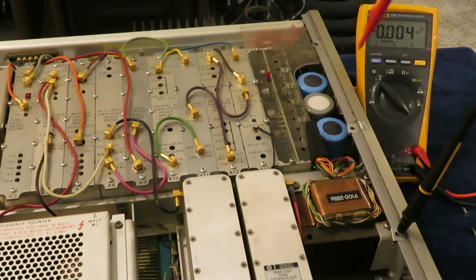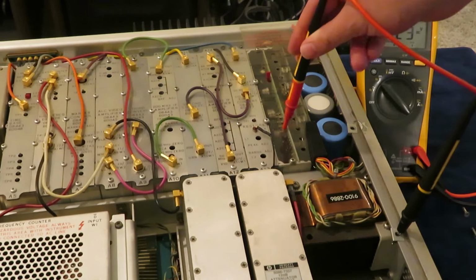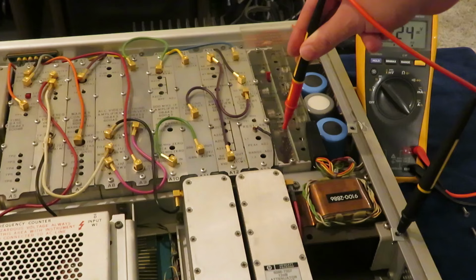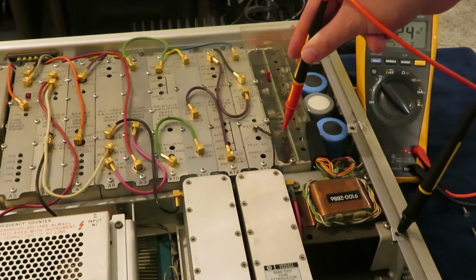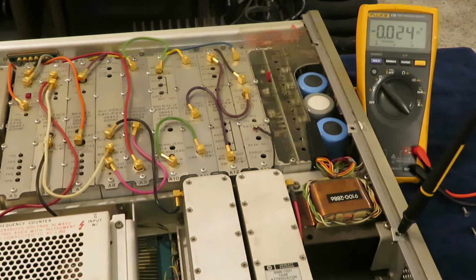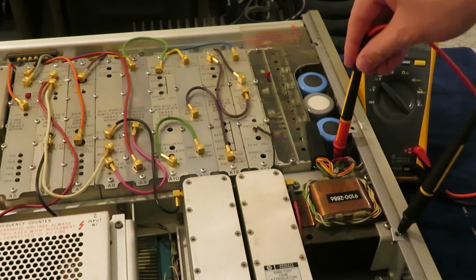And next is the minus 12 volts. So I'm measuring minus 12.24 volts. And the specification in the manual is minus 12 volts plus or minus 0.24 volts. So that's right on the edge. But again, there's no adjustment for it that I can find. And so I'm just going to call that good. The last one is plus 175 volts, plus or minus 3.5 volts.